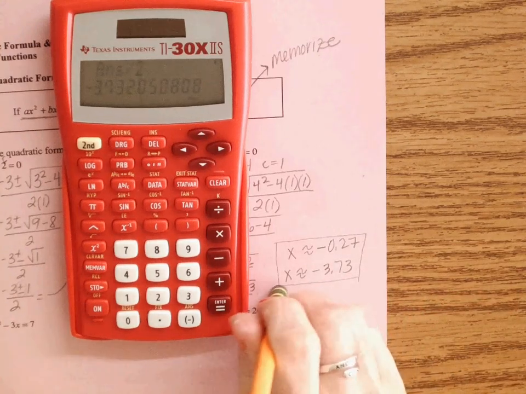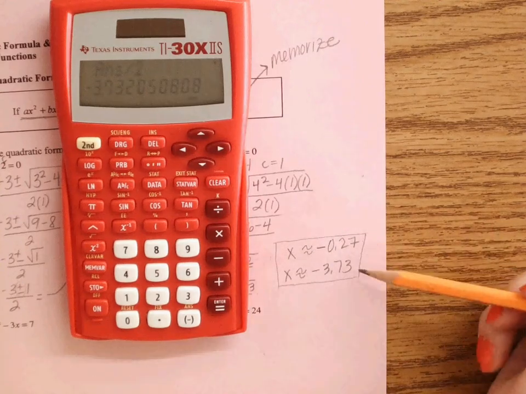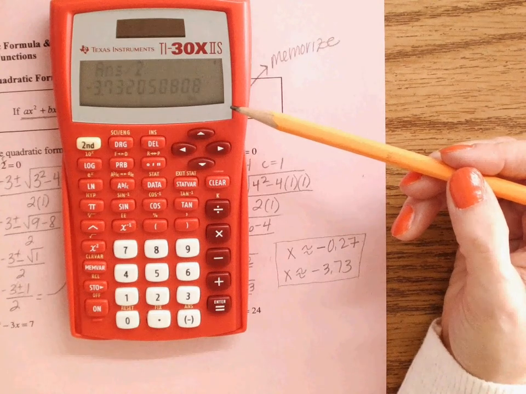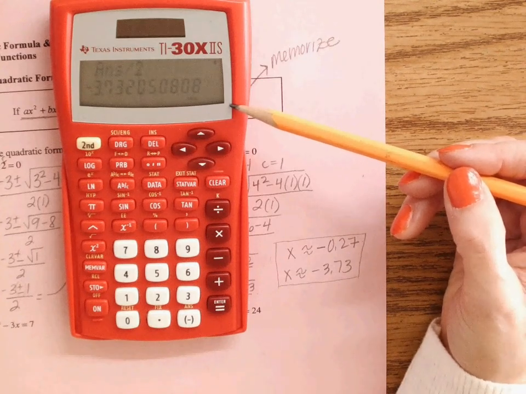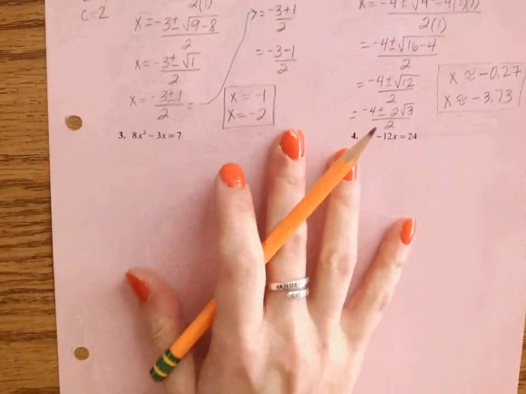If you are doing all your work correctly and at the very last step not coming up with your correct answers, it is a calculator error. You're not using it correctly, and then you need to make sure you're asking me or someone else for help on how to do that. Okay, let's go ahead and do number 3.